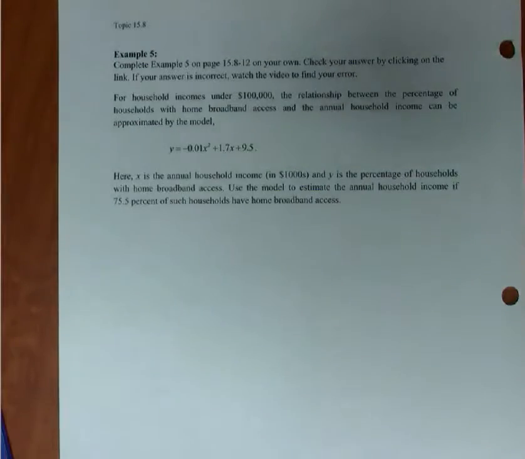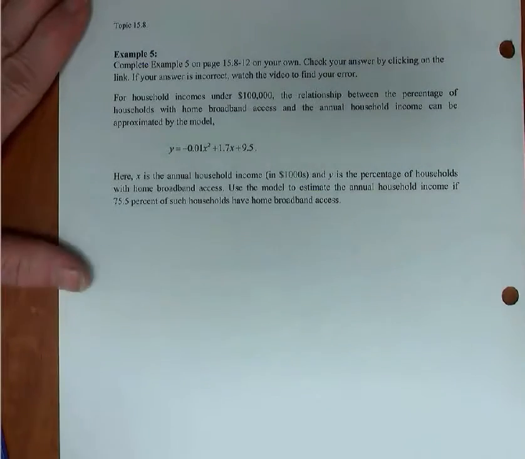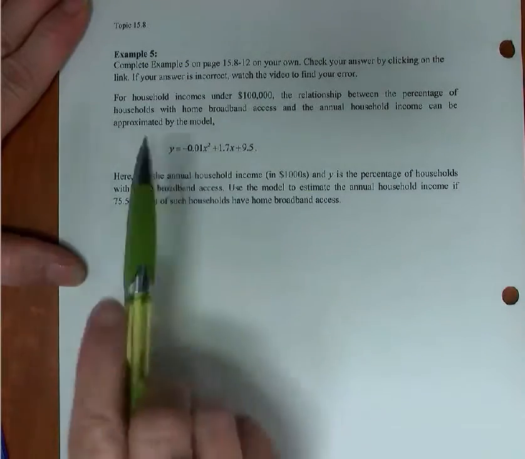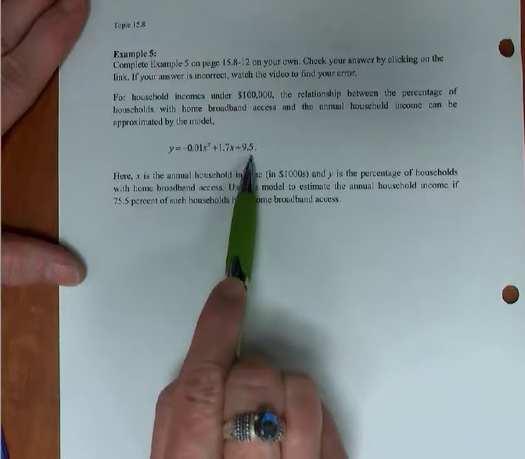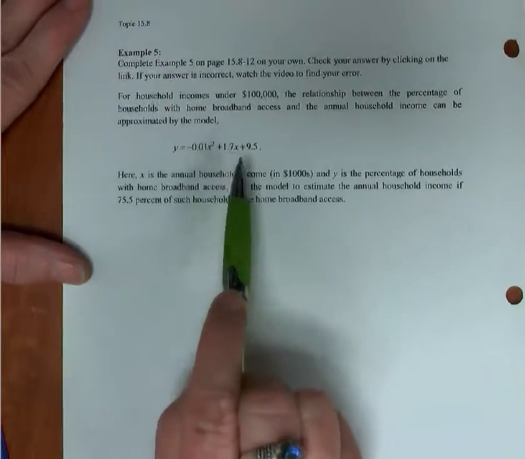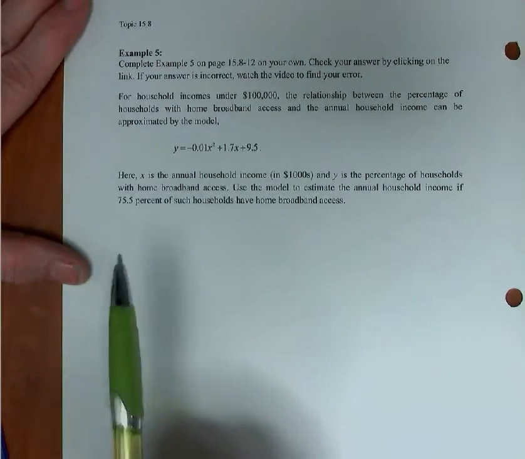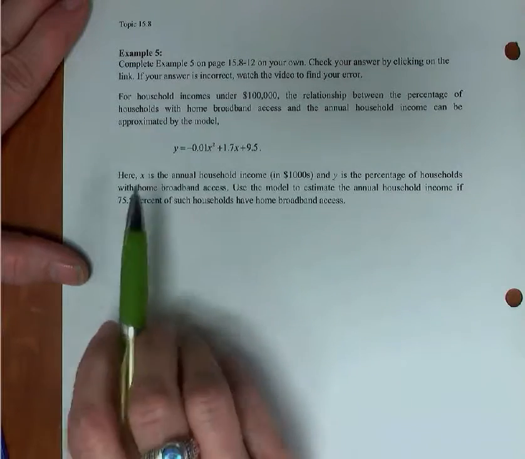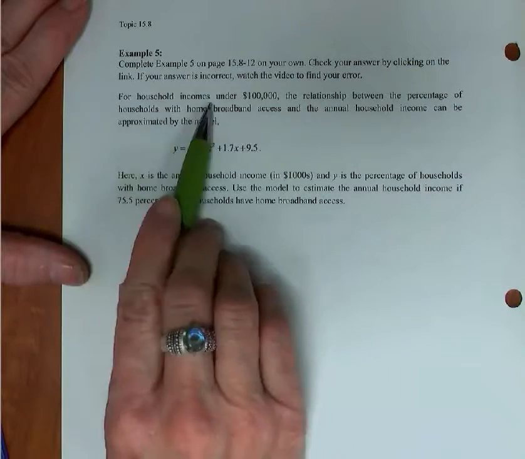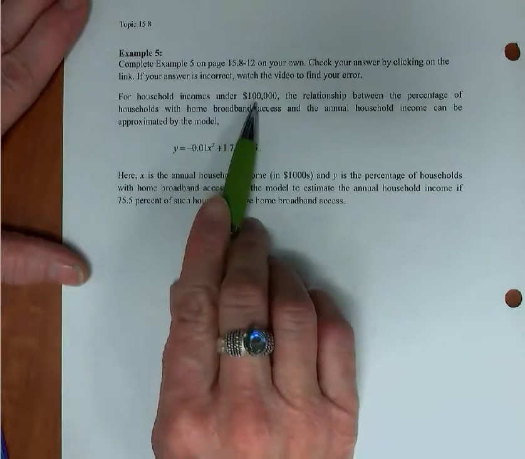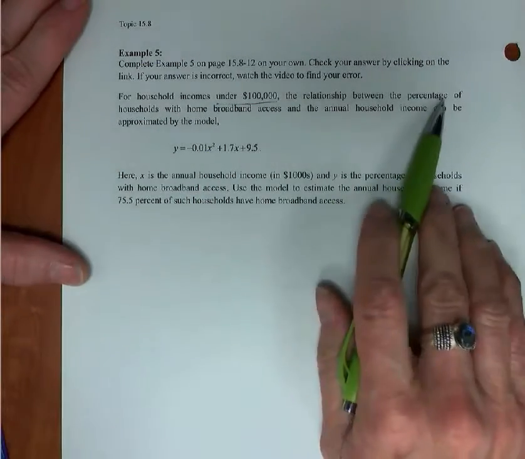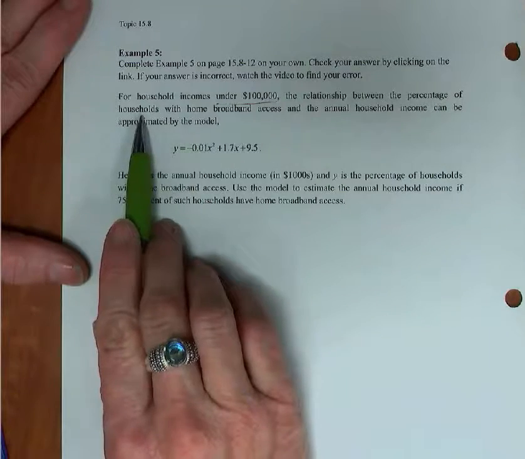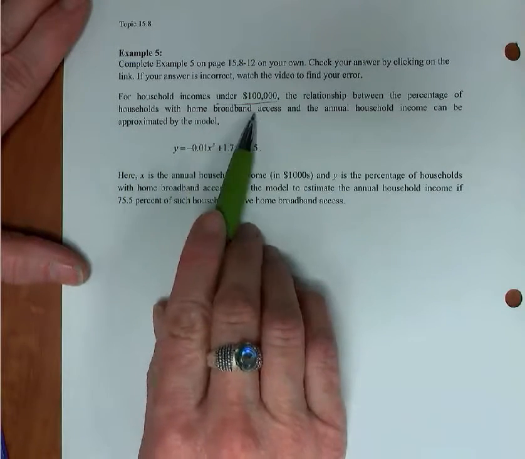This is the other application I thought I would go over. It's very similar to what we did in class, where they give you the equation. So you don't have to come up with your own equation, but it's very important that you interpret everything correctly. So it reads that we're talking about household incomes under 100,000, and it's relating the percentage of households with home broadband access.